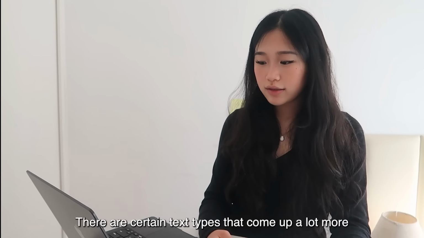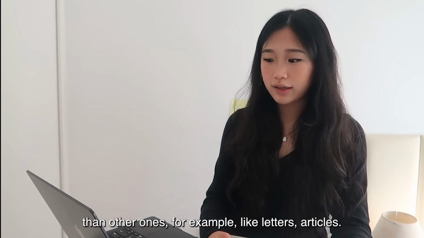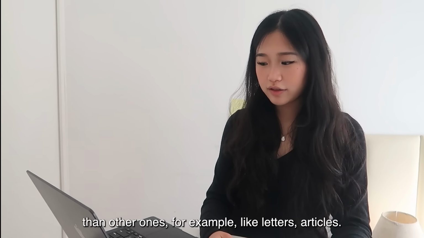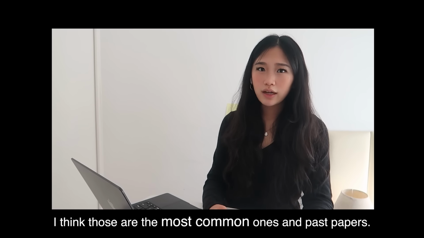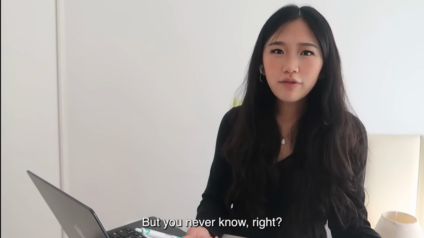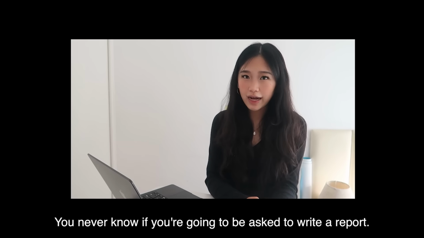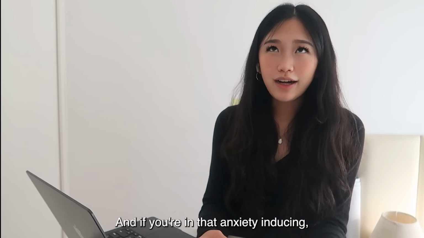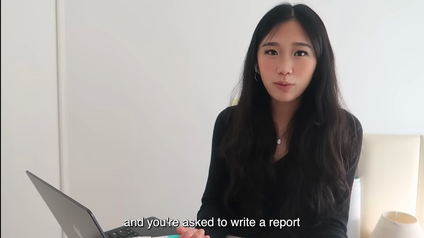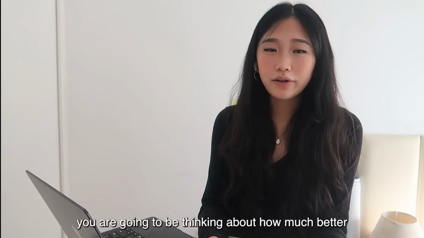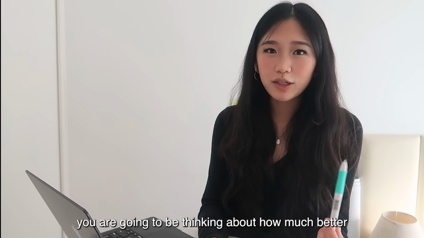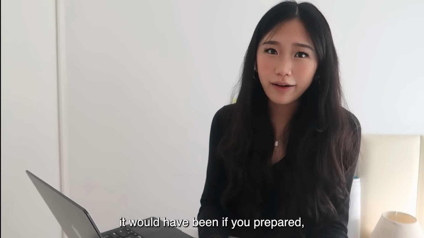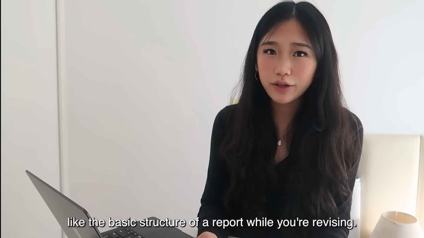There are certain text types that come up a lot more than other ones. For example, letters, articles, I think those are the most common ones in past papers, but you never know, right? You never know if you're going to be asked to write a report. And if you're in that anxiety-inducing exam environment and you're asked to write a report and you've never written a report before, you're going to be thinking about how much better it would have been if you prepared the basic structure of a report while you were revising.